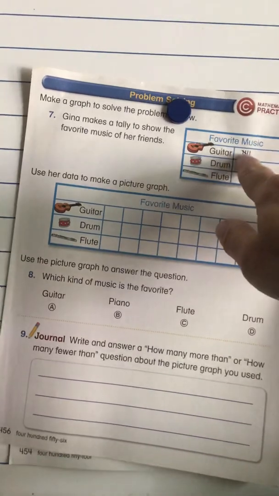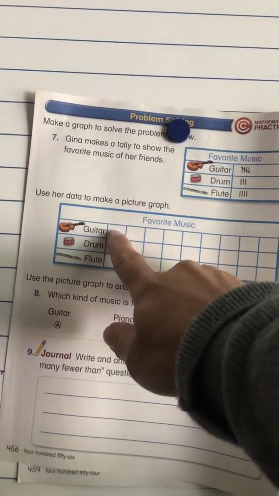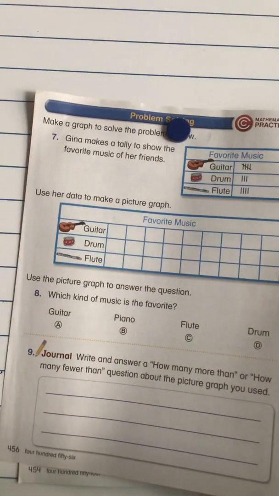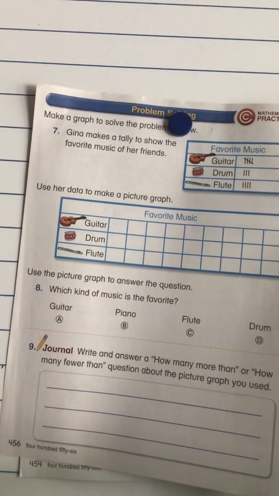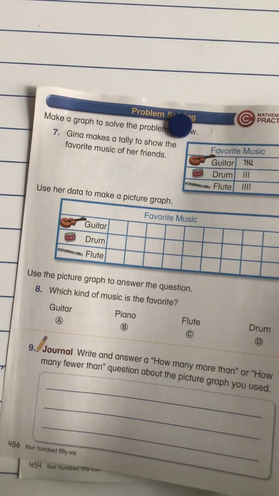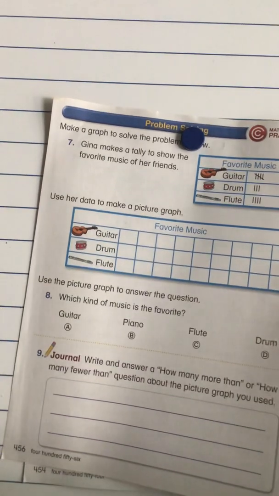Guitar had 1, 2, 3, 4, 5. 5 votes. So we're going to draw 1, 2, 3, 4, 5. They want us to draw guitars. You might not be good at it. I'm not very good at it. You can make squares, you can make circles, whatever you want to do for guitars is fine. But you need to show that 5 boxes are filled in on the graph.